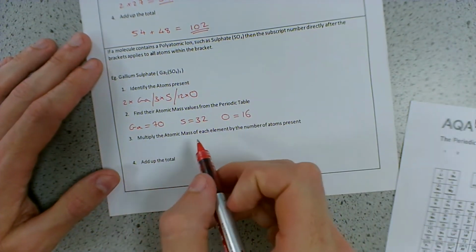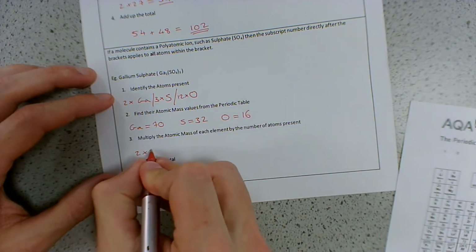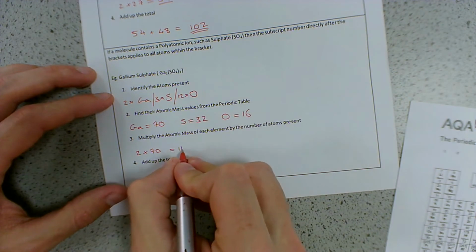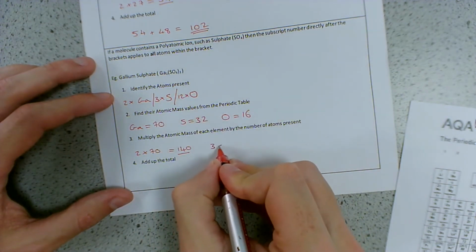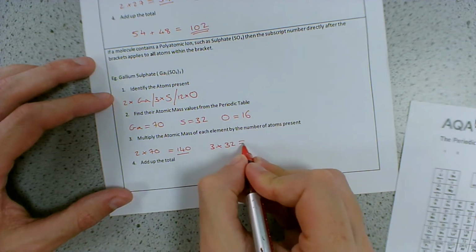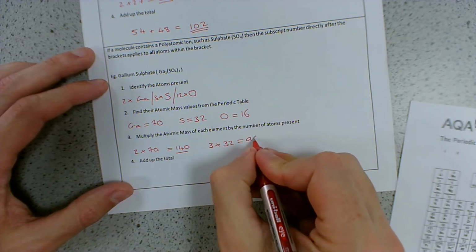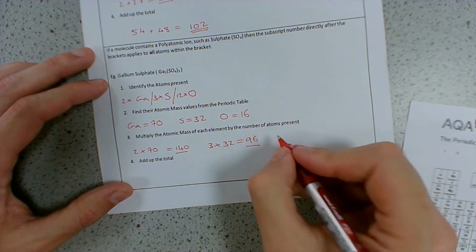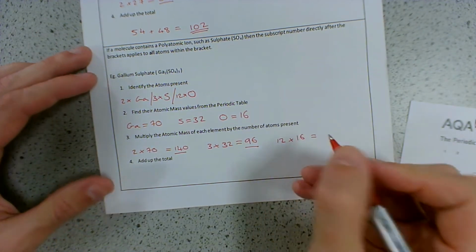Multiply the atomic mass of each element by the number of atoms present. So we've got 2 galliums, so that's going to be 2 times 70, so 140. We had 3 sulfurs, so that's going to be 3 lots of 32, which is 96. And oxygen, we've got 12 lots, so that's 12 times 16.